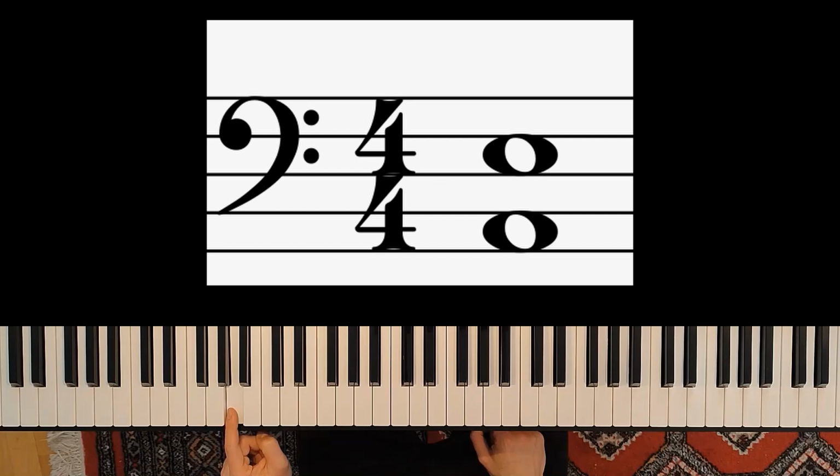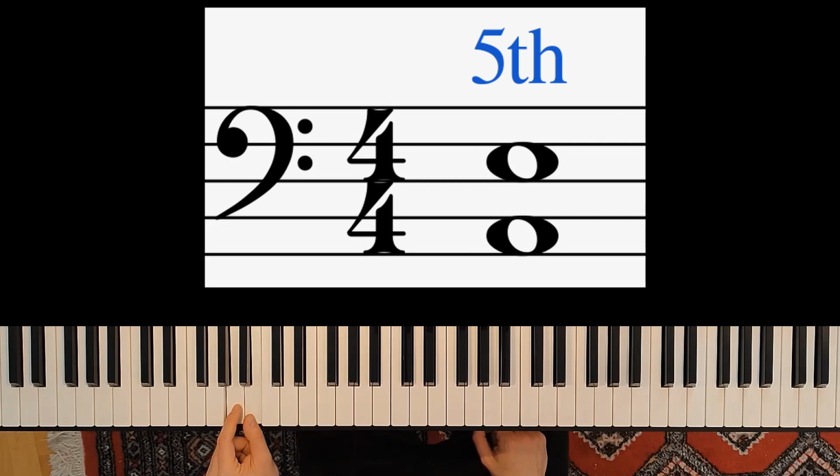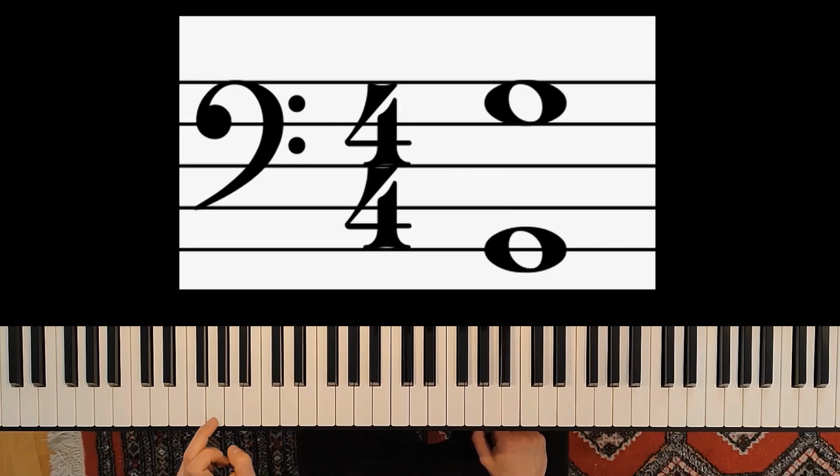First note, the lower one is an A, and then we count B, C, D, E. So again, 1, 2, 3, 4, 5. And let's look at the last example.